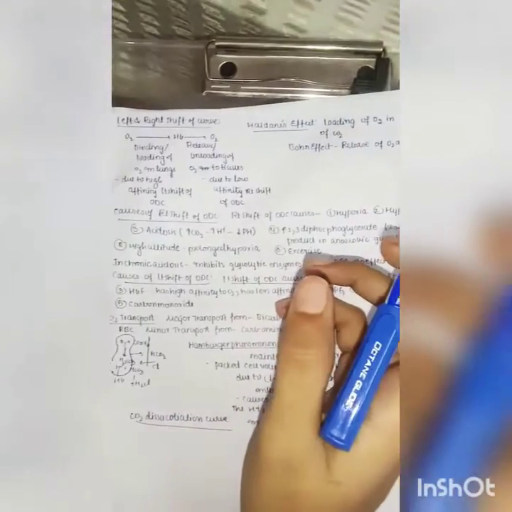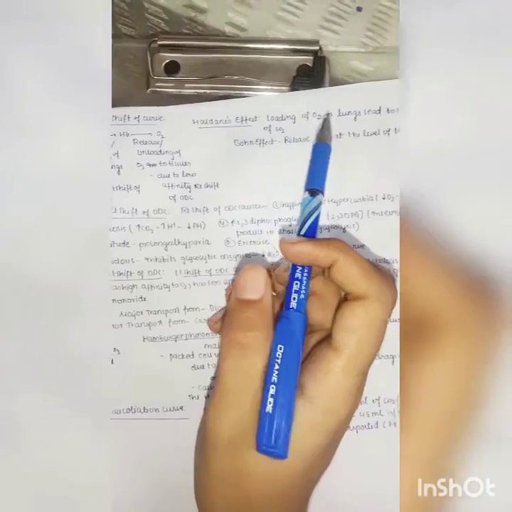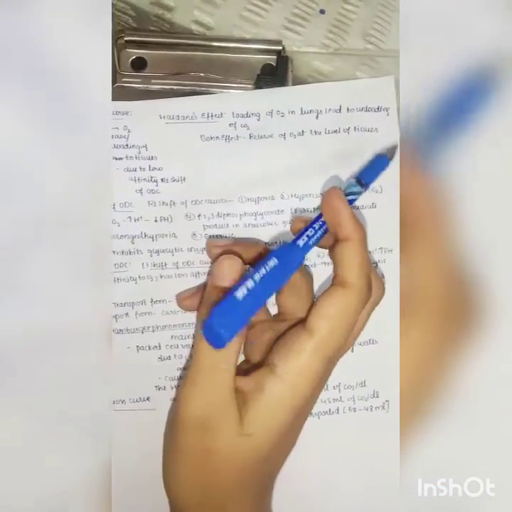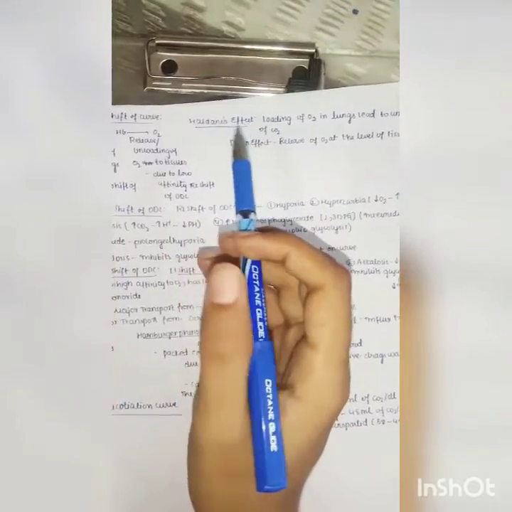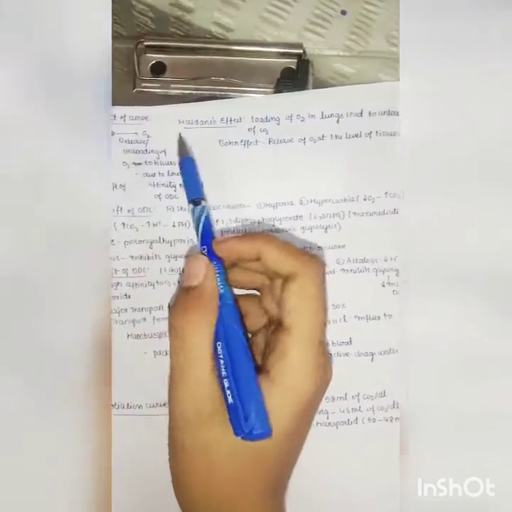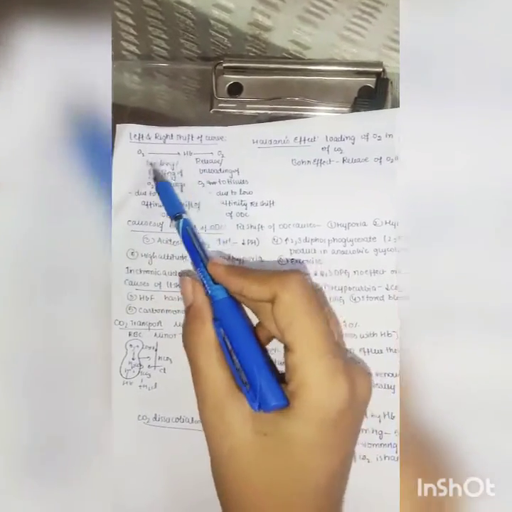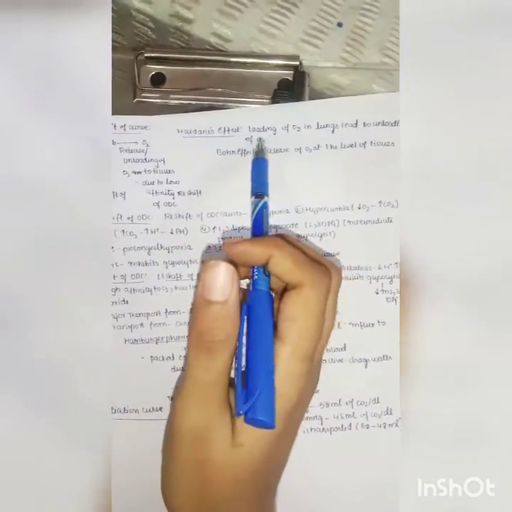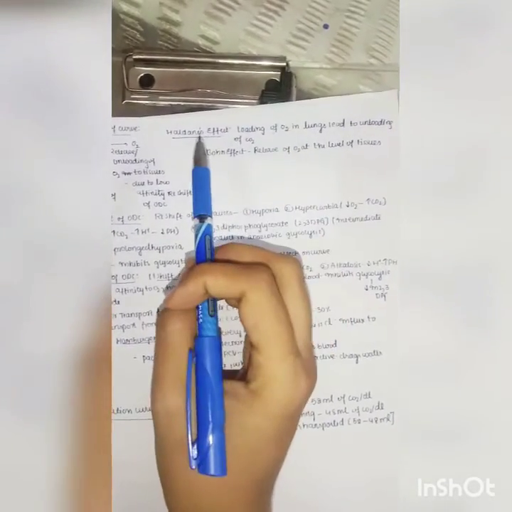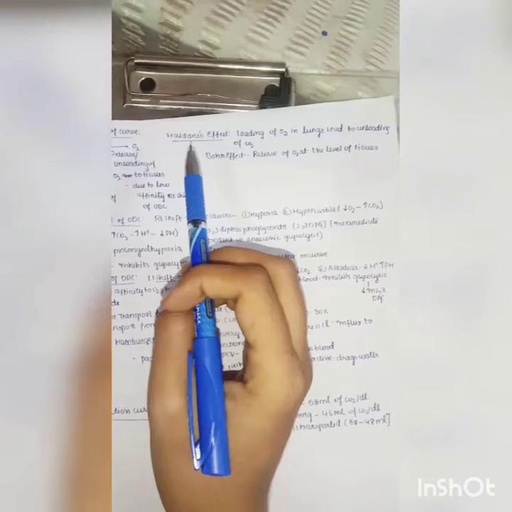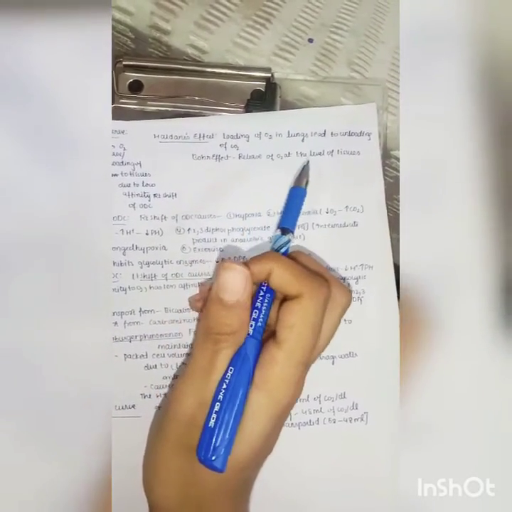We have two effects, the Haldane effect and Bohr's effect. Haldane effect is loading of oxygen in the lungs leading to unloading of carbon dioxide. As the oxygen is coming into the lungs, the carbon dioxide is unloading outward, whereas Bohr's effect is release of oxygen at the level of tissues.